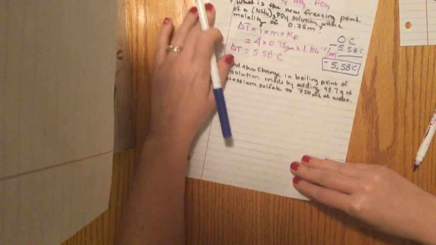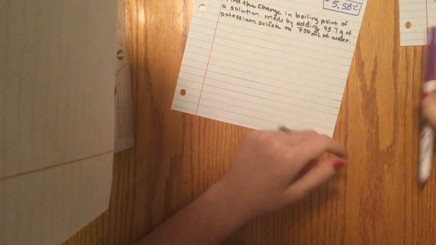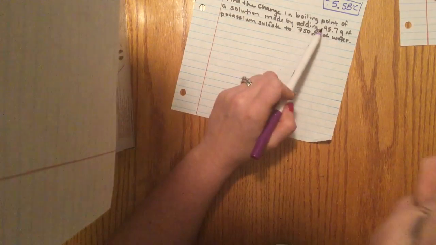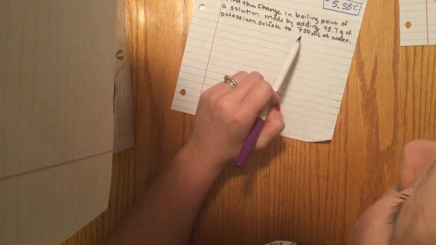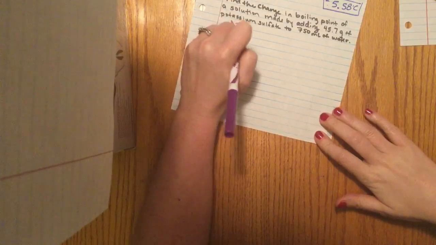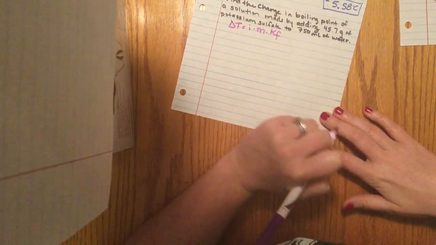Okay, let's look at one more question that makes it a little more difficult. It's kind of a challenge problem, just because it's going to require us to do a little bit of work. It says find the change in boiling points of a solution made by adding 45.7 grams of potassium sulfate to 750 milliliters of water. So I know that I'm going to have delta T equals i times m times Kb, but I'm going to have to do some work in order to get this information.